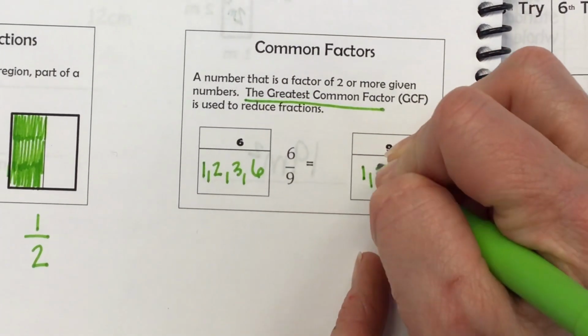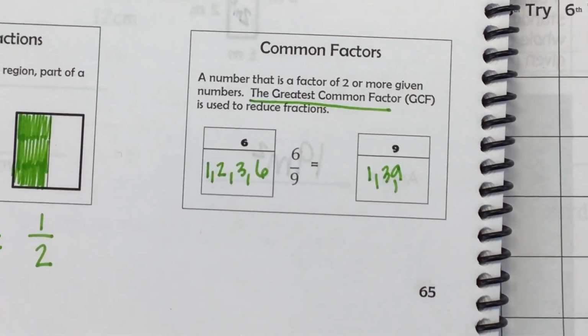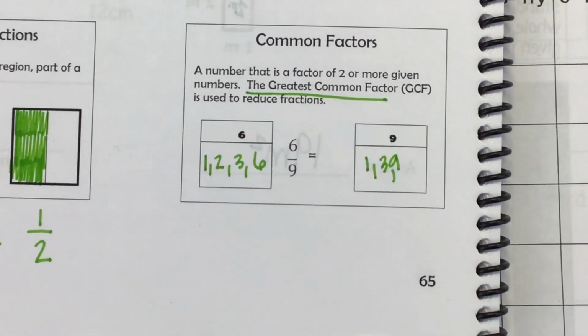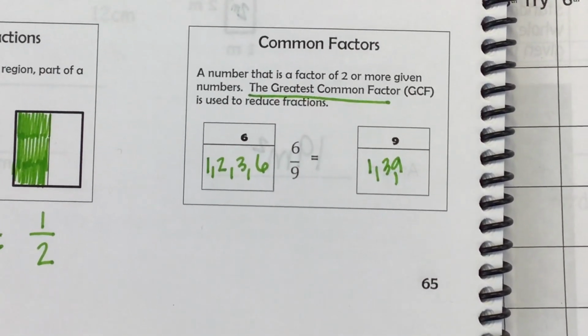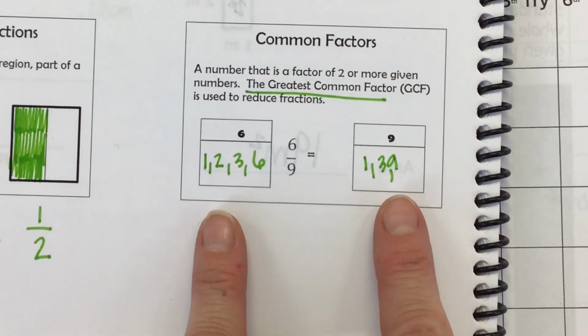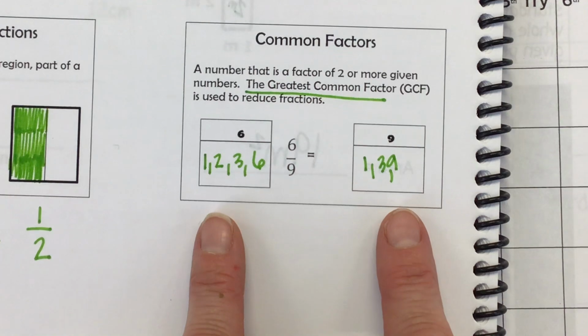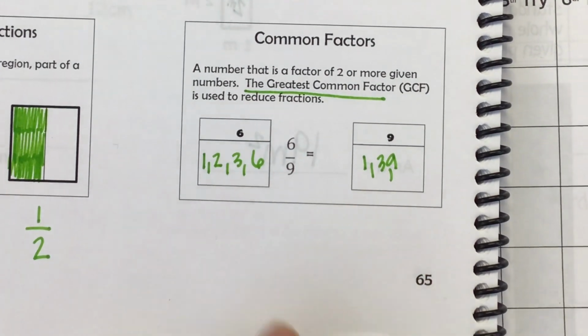1, 3, and 9. So when we want to reduce fractions or put them in lowest terms, we want to find the greatest common factor. That means greatest means biggest, common means the same. So which one of these factors do they have, the biggest factor that they have in common? Which one is it? The biggest factor that they have in common, Carter? 3.